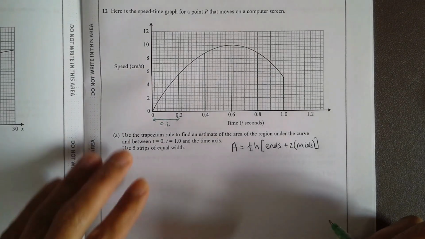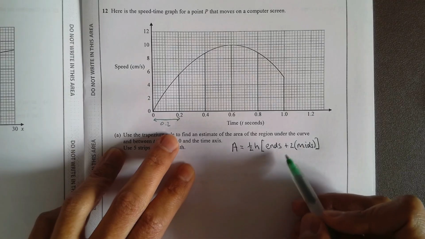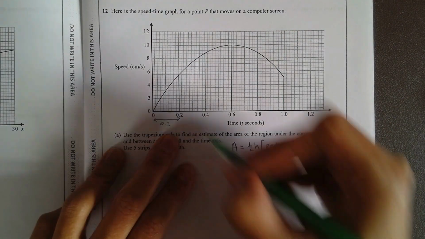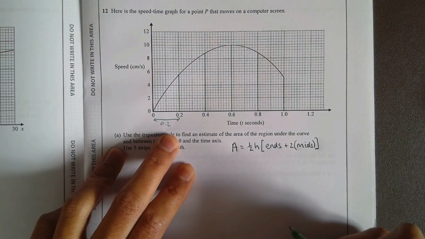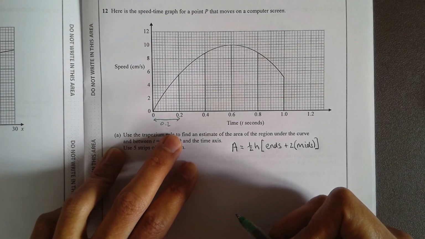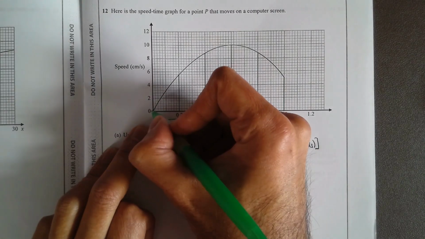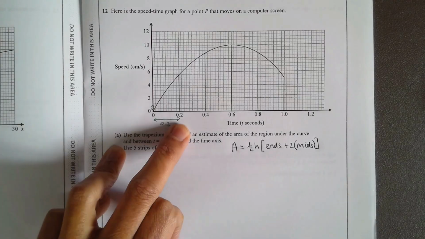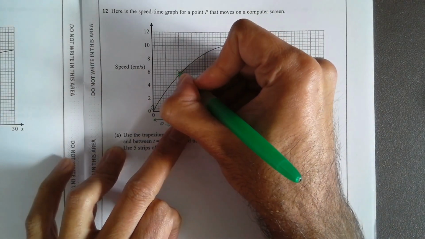Okay, so what I'm now going to do is label up at the top here what the y coordinate, or what the speed is going to be at each of those times. So for that first one, oh sorry, the first one is here. Let's be careful because we're going from 0 to 1. So the first one here is just going to be 0. That's going to be my first endpoint. And then the second point over here, if I read that off, that gives me 5.